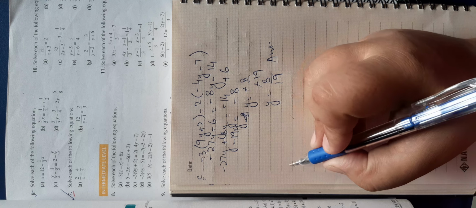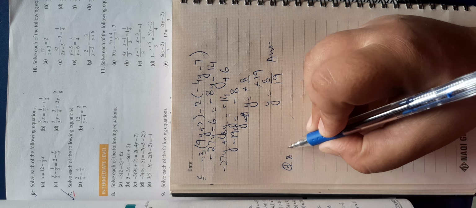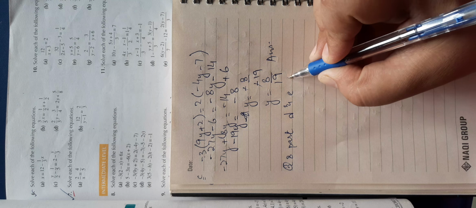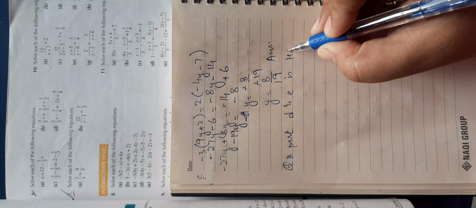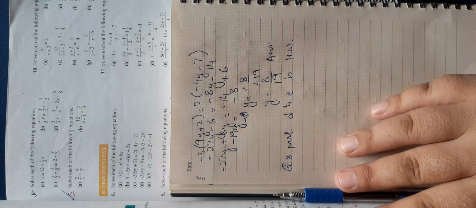Question number 8, parts D and E is your homework. You have to do it, and if you have any query regarding these questions, you can inbox me.